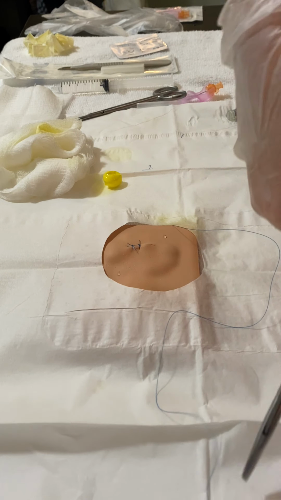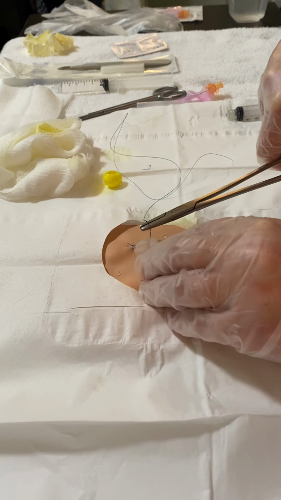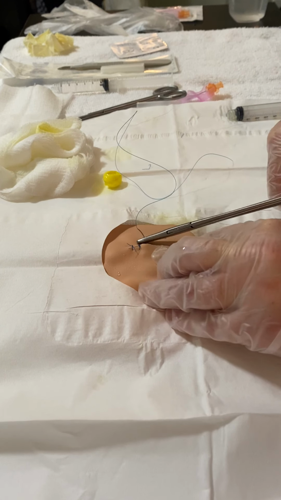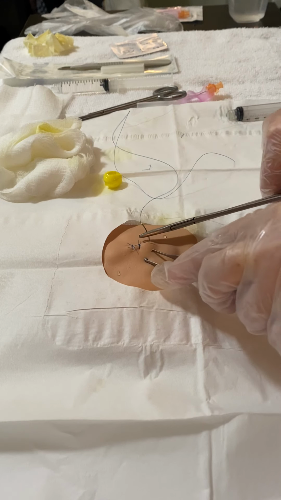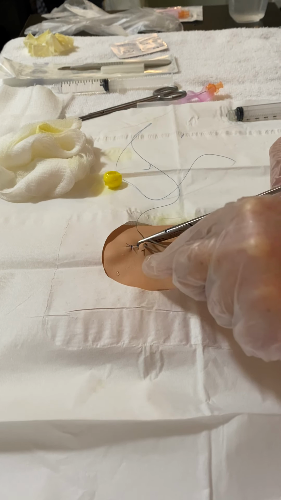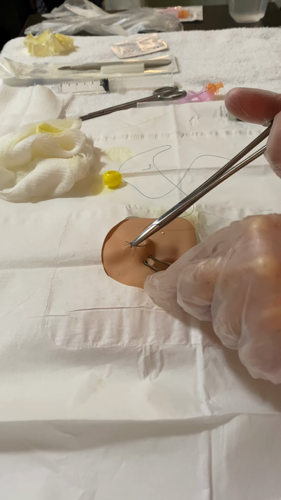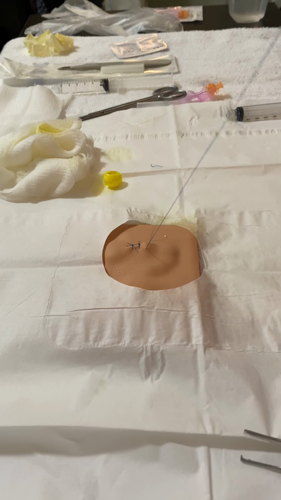And then we will go in and attempt a third and final suture. And really, we could use as many sutures as we felt we needed to fully close the area and minimize the amount of scarring.